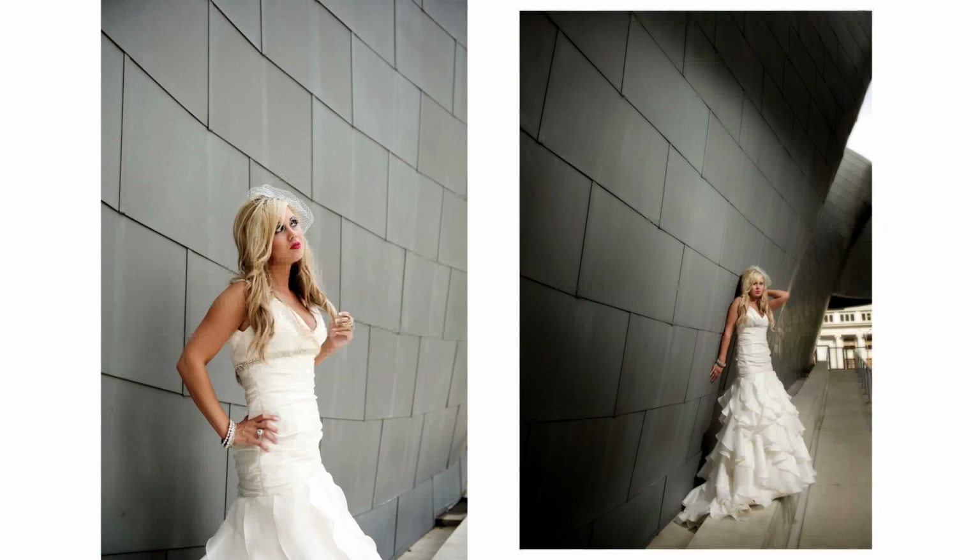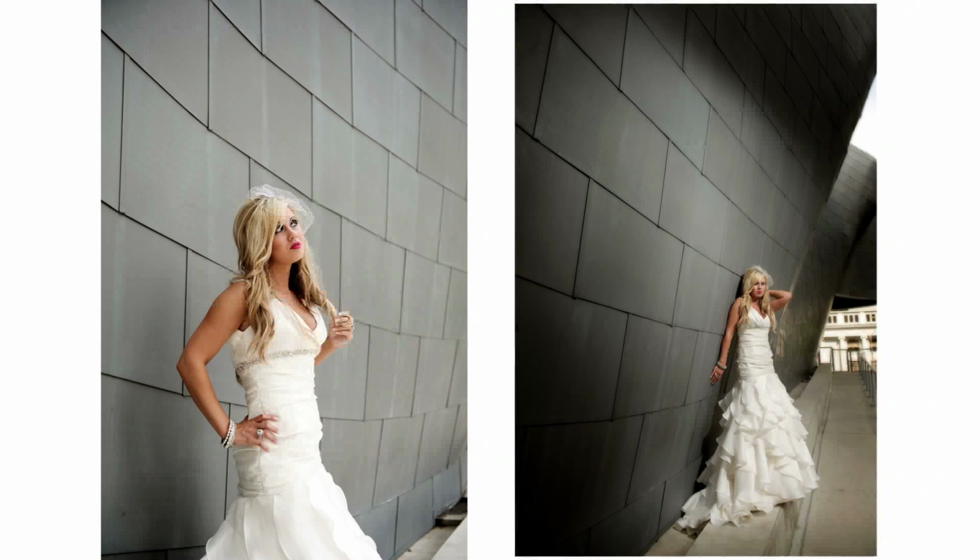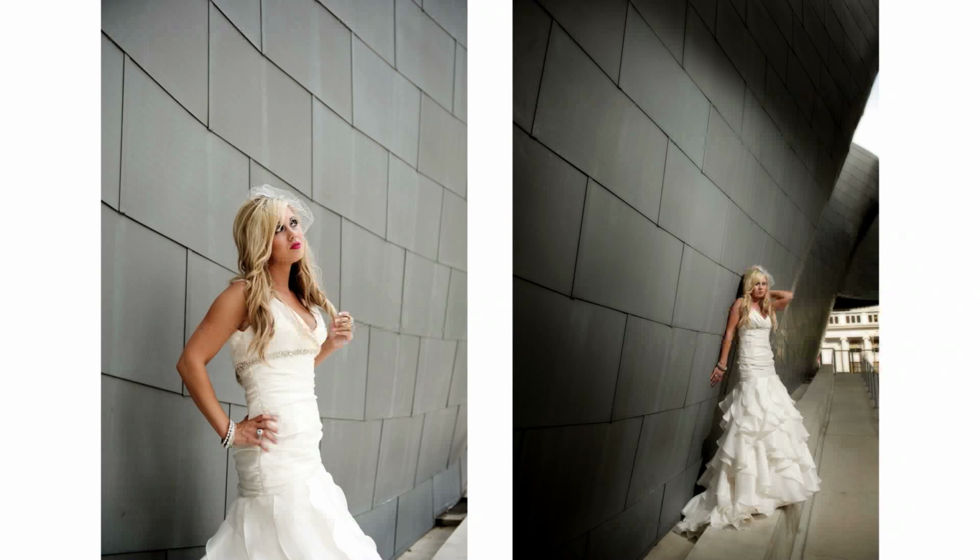Allison makes a pretty bride, but the available light was very even and flat. Adding a bit of directed off-camera flash created a much more fashionable image of our bride.